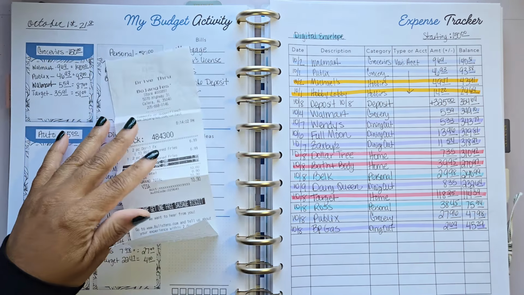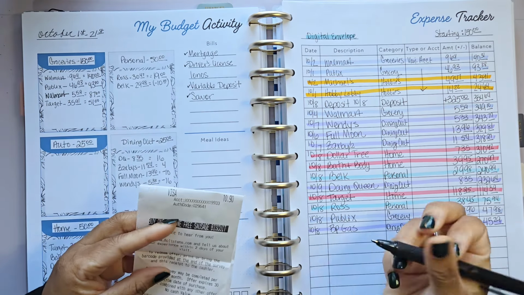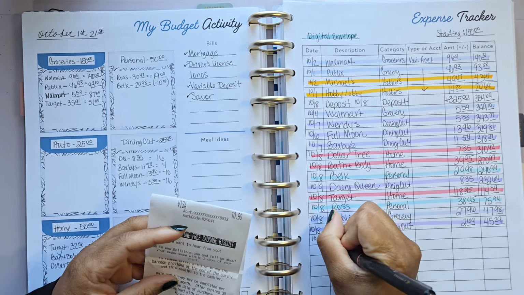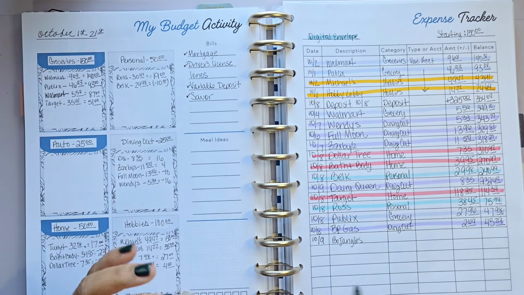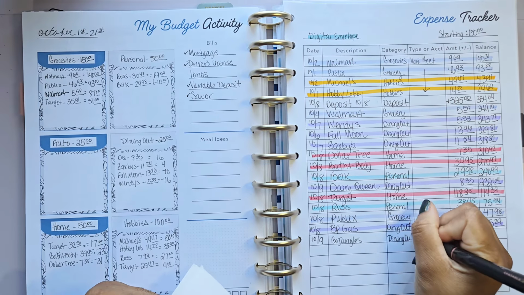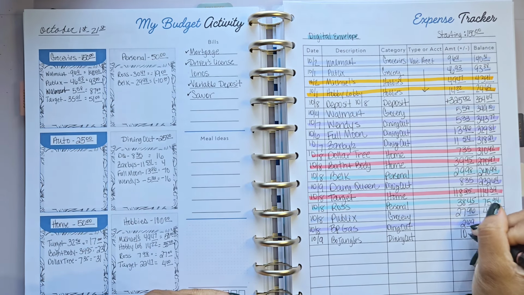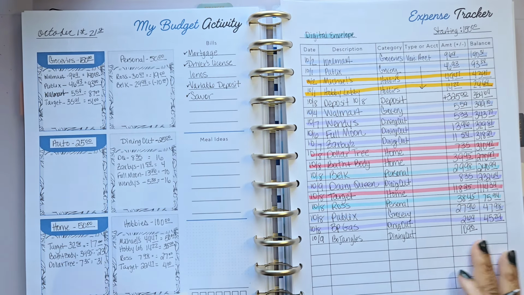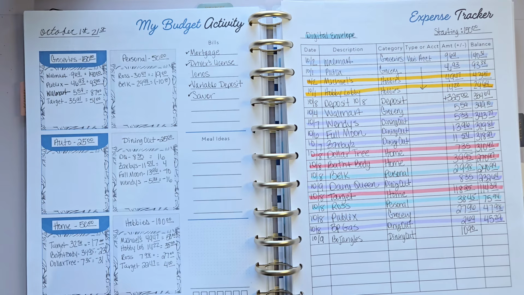One is a dining out expense. Unfortunately, I do not like to dine out, but I was so busy this week that I have been eating out way more than normal. I'm actually over budget on dining out in general. So I'm just referencing the receipt. And then I'm going to use my calculator here to calculate my running total.